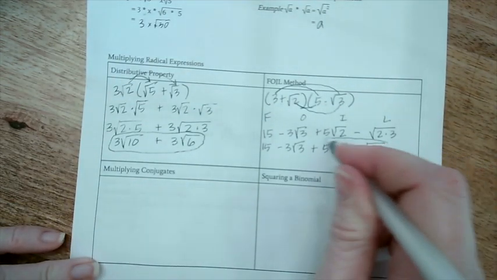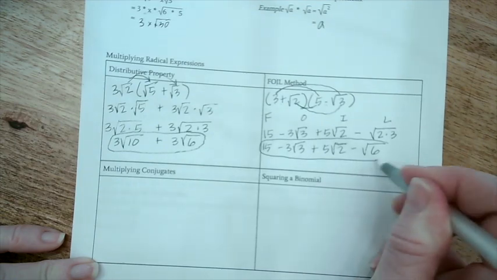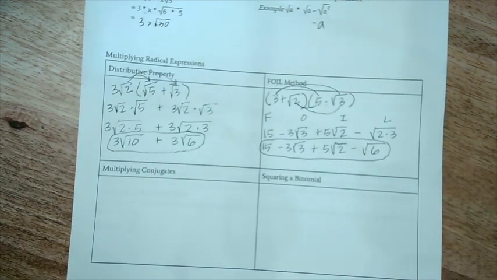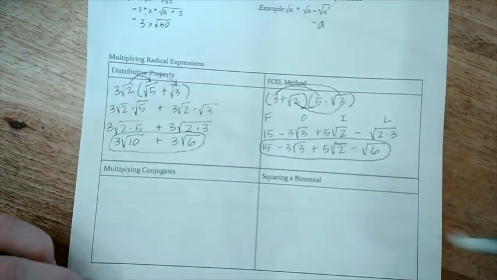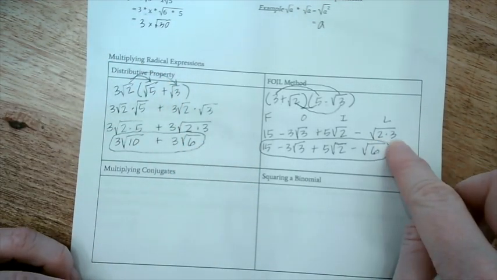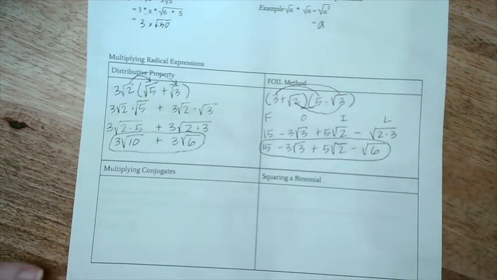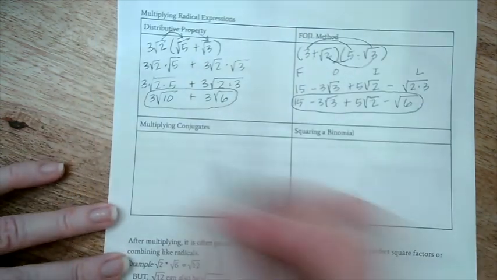And this is your answer. You can't simplify it any more than this. So this is your answer. So you could go straight from here to here if you knew to multiply those two, but I want to just show you each step so you see how I got that. Okay, now we're going to multiply conjugates.